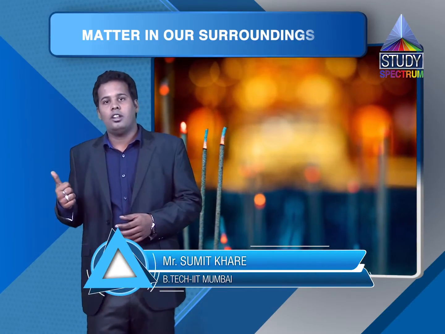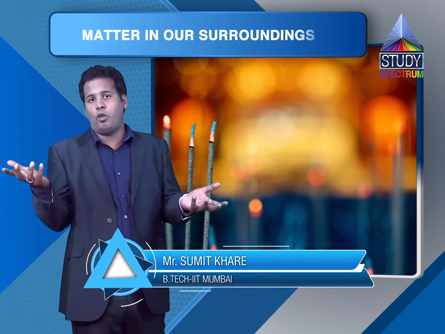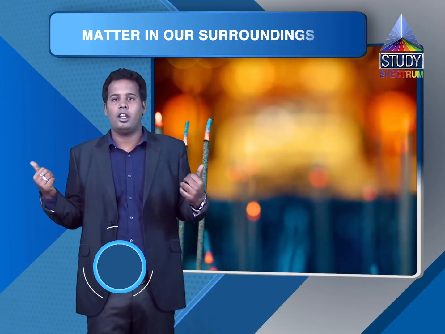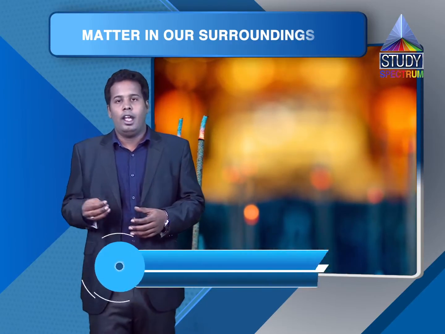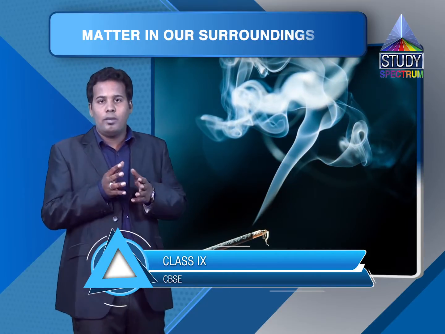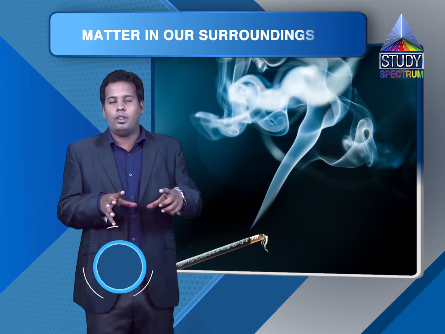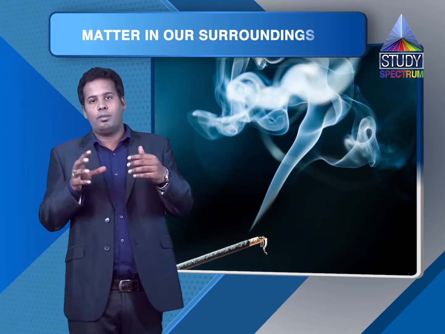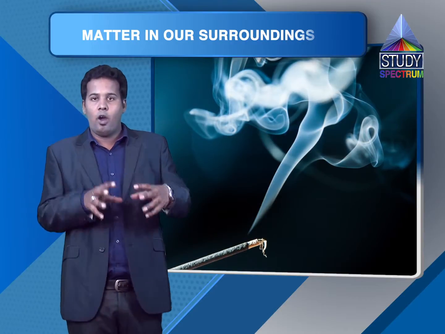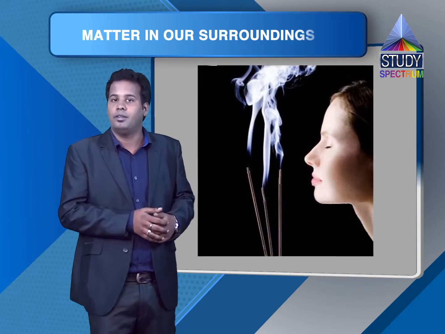Now, since you can smell the fragrance in a few seconds or a few minutes, maybe, the time can be anything depending on the area of the room. So it tells us that the fragrance, or those particles, are actually moving into the air. They are getting into the space between the particles of air, and they are continuously moving, because if they don't move, they will not reach your nose and you cannot smell it.